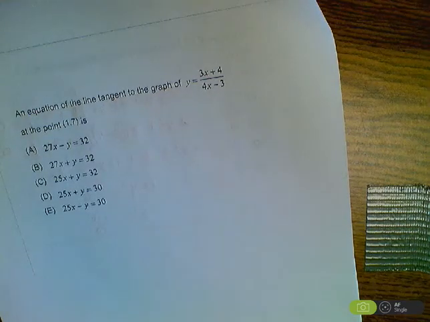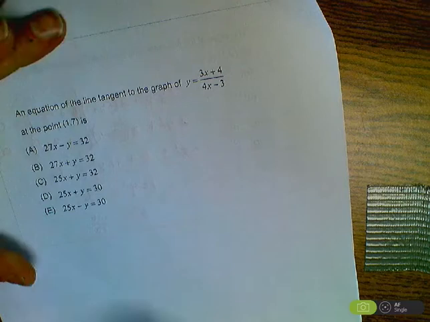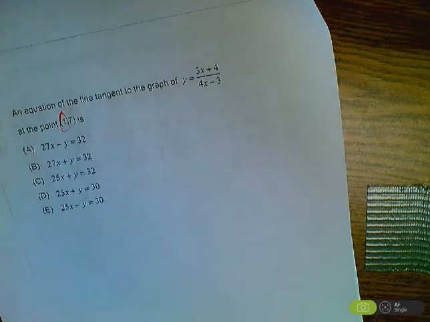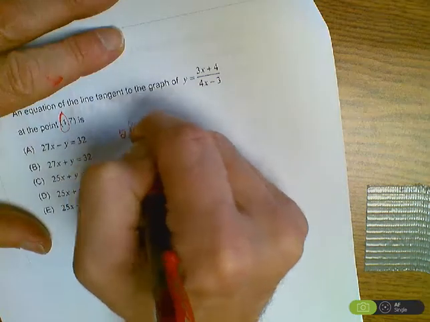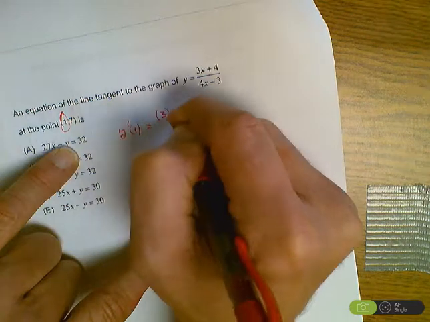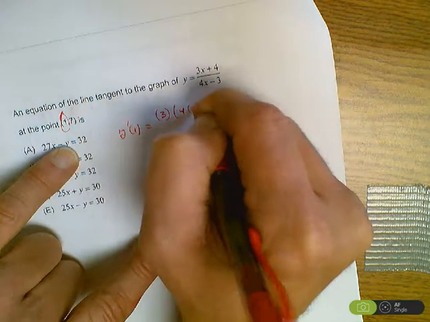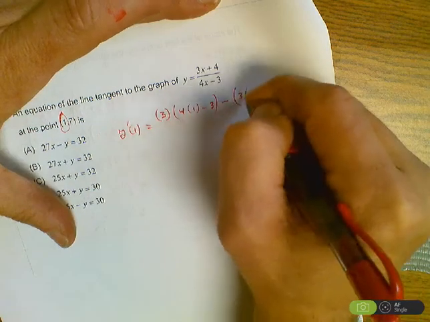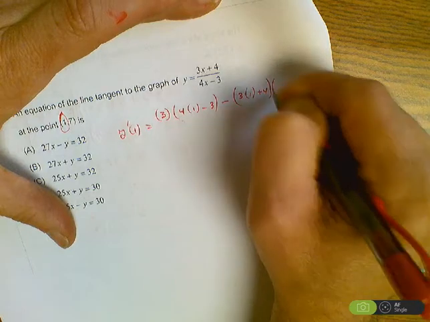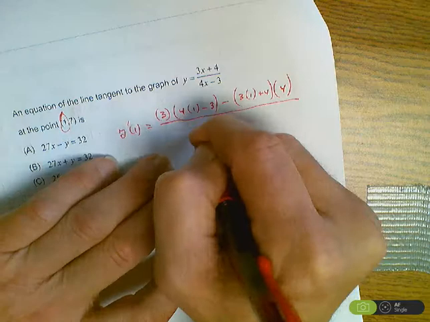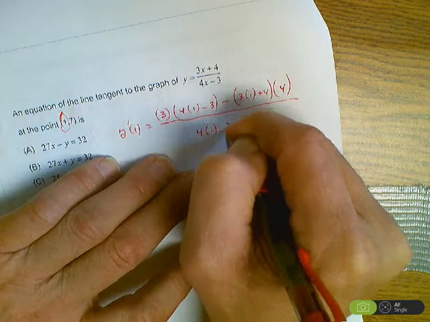Okay, equation for the line tangent to the graph at the point 1, 7 is: we need to find the slope, then we need to plug and chug. So we're looking for our slope at x equals 1. So let's find y prime at 1. Well, that's going to be equal to the derivative of the top, which is 3, times the bottom when I plug in 1, minus the top when I plug in 1, times the derivative of the bottom, which was 4. Then it's going to be over the bottom when I plug in 1, all squared.